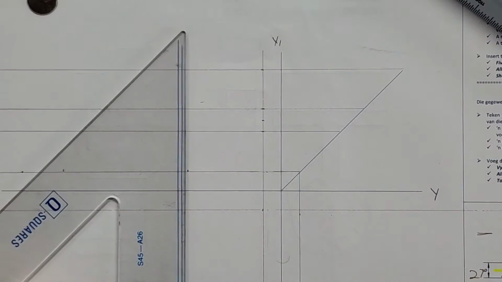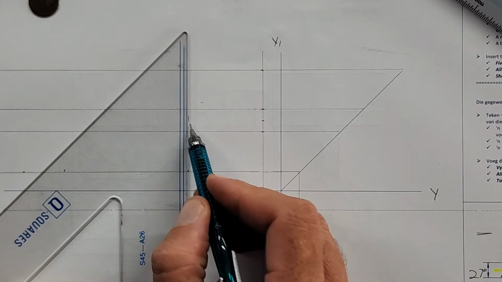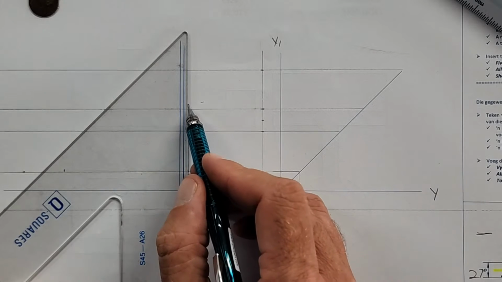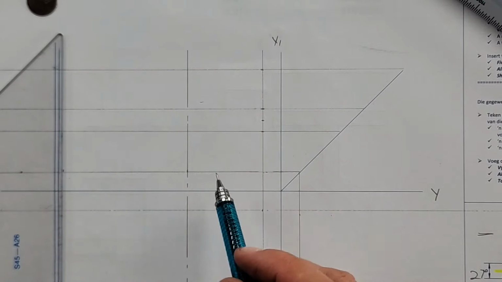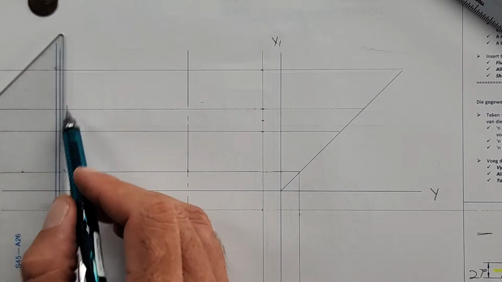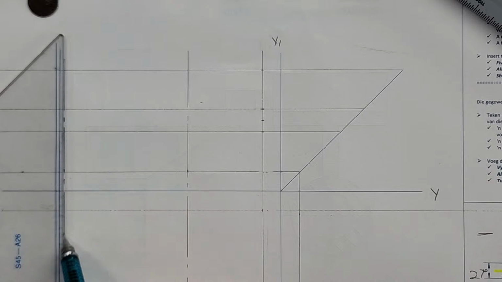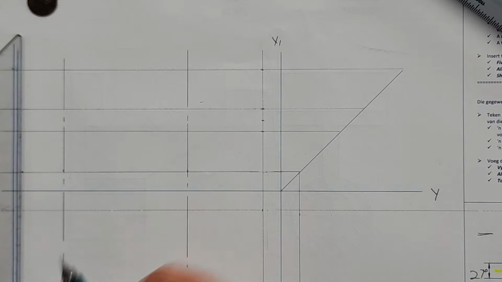Okay, so we're just drawing ourselves a grid. Center lines, you can go ahead and put that in immediately. The right place, same. This is another center line here. That's the end there.